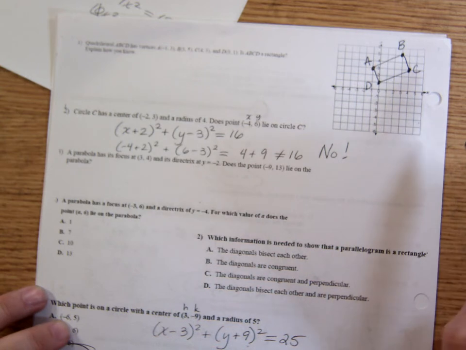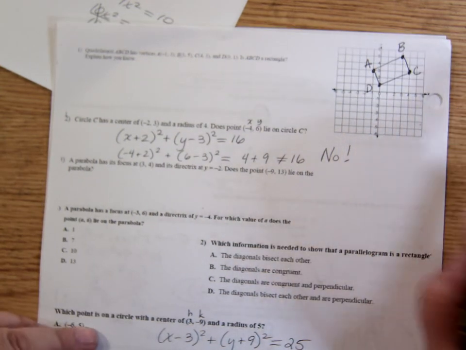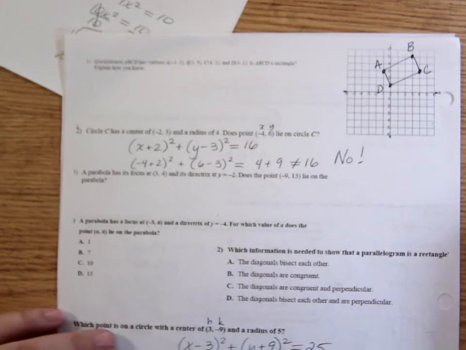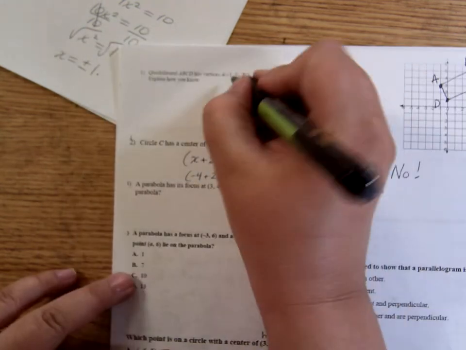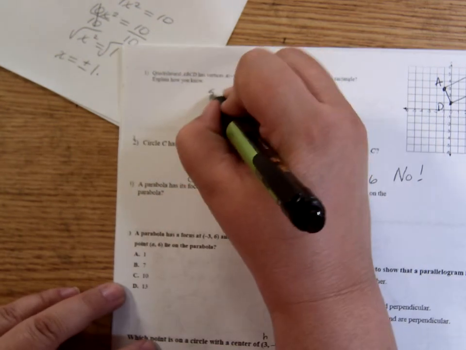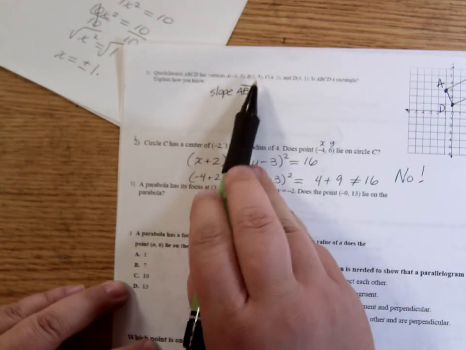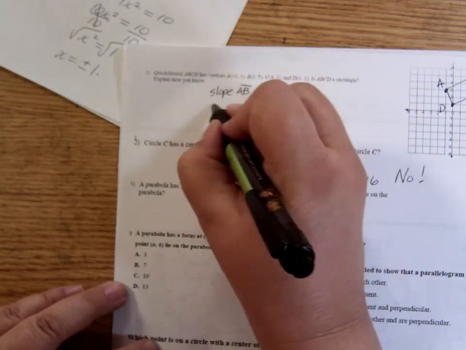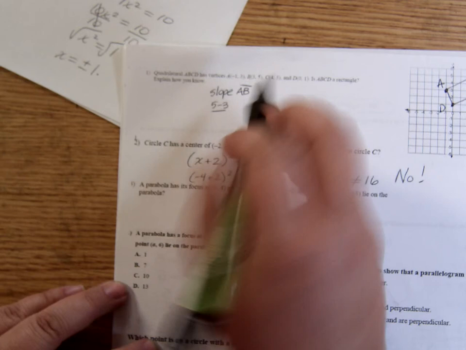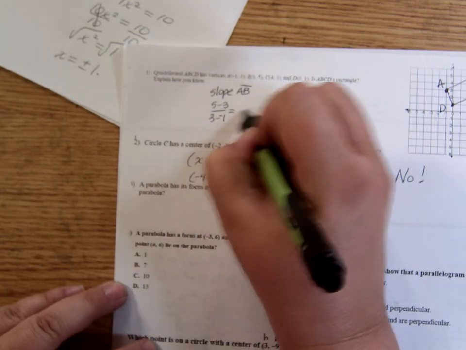So I'm going to find the slopes of all of these because perpendicular lines have opposite reciprocal slopes. So let's do the slope of AB, and I'm going to use these points here. Slope of AB, 5 minus 3 over 3 minus negative 1. That's 2 over 4, that's 1/2.